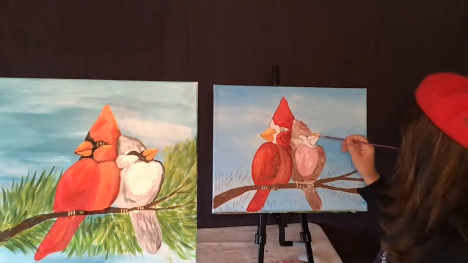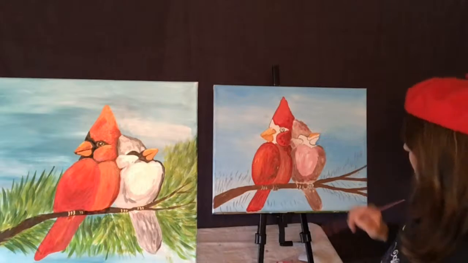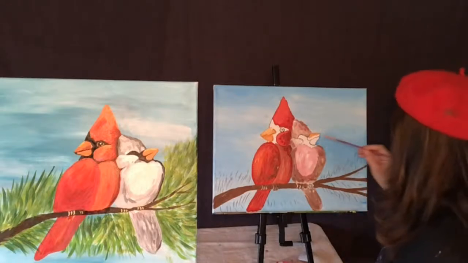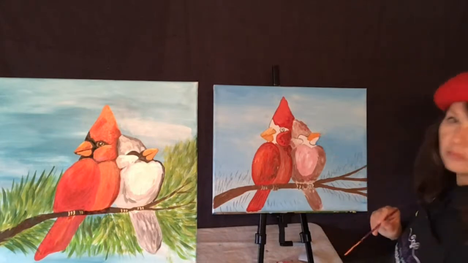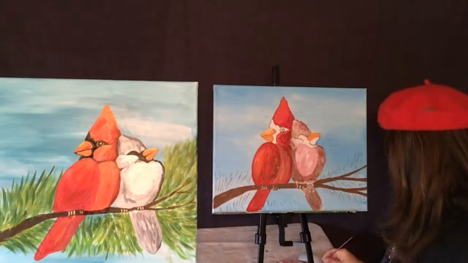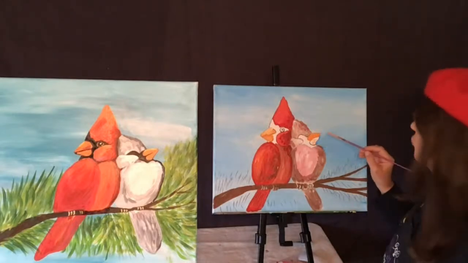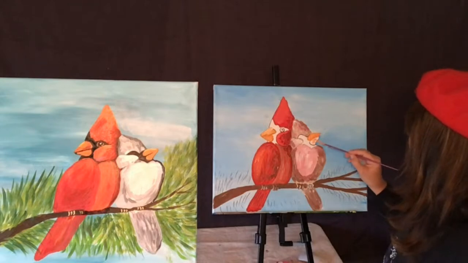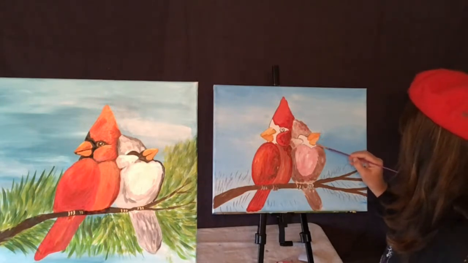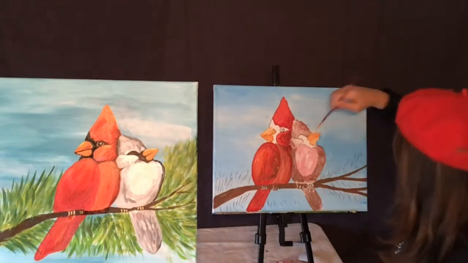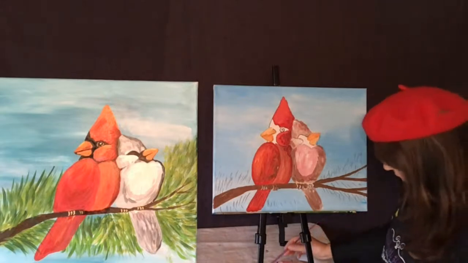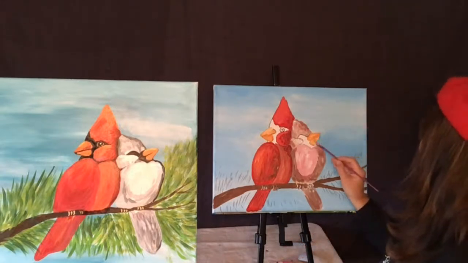Let's do this little guy. Gal. This is the gal. And if you want to add a little highlight of yellow, maybe you want to put a little yellow here just to make it, can you see that?